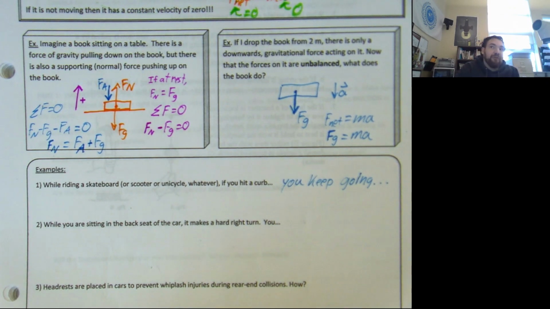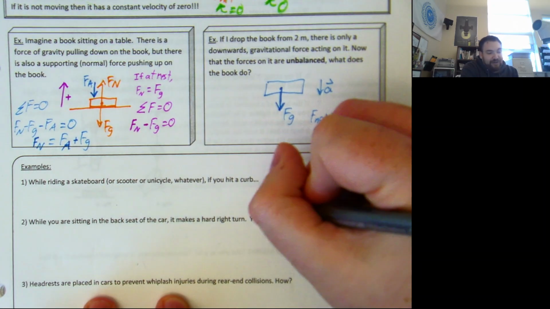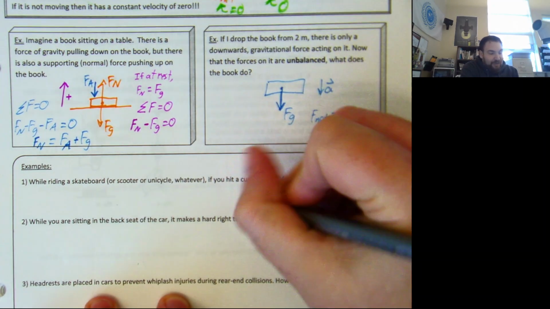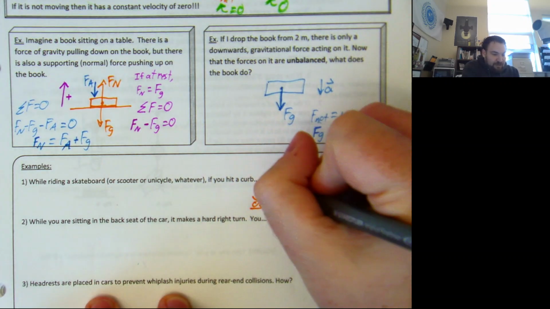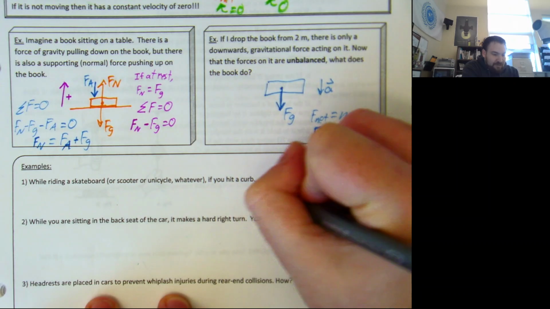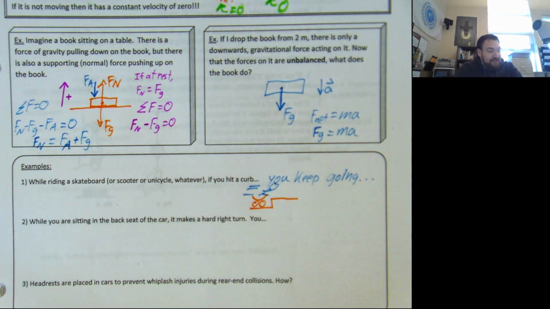And I've got a cool little drawing I did for this one before, so I'll draw it for you here too. There's the curb. Here's my fancy skateboard. Here's you. With some speed lines, because you keep going.